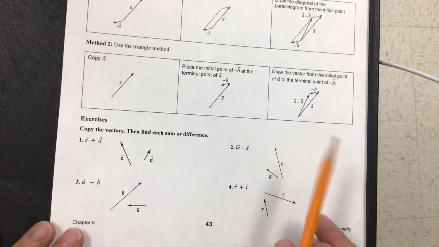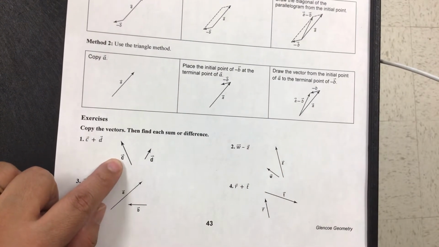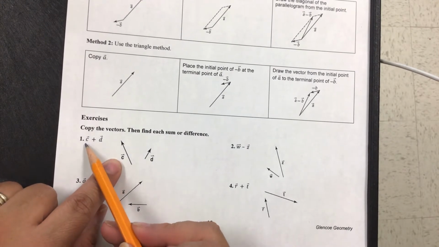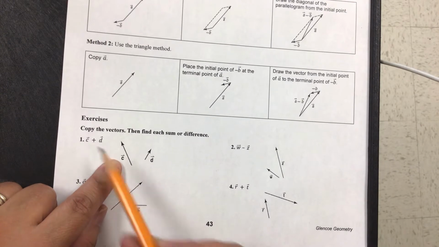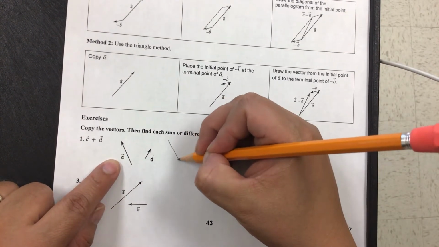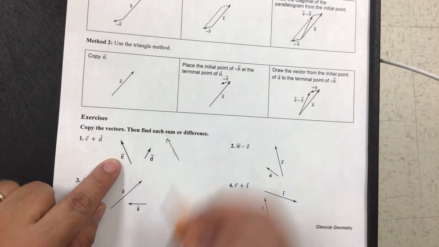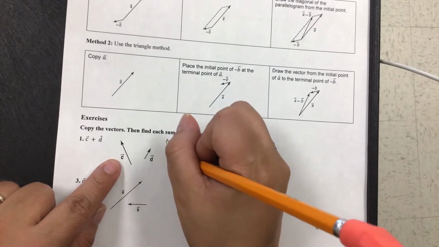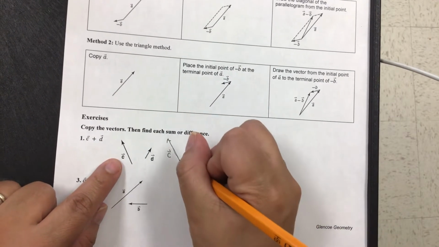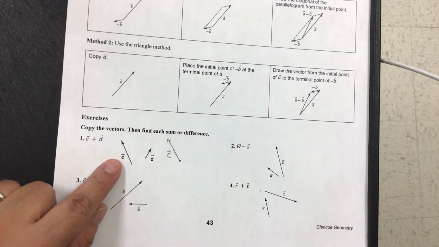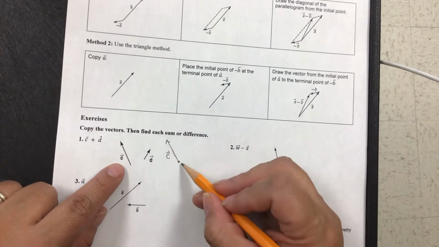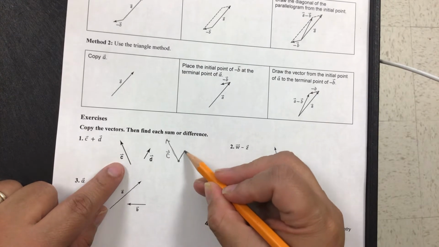The first thing that we do is graph or redraw the vector that is given first. So for example, on number 1, I have the vector C, so vector C gets drawn. What we're supposed to do is actually measure the angle and the length of the vector, but we're just going to sketch it for right now. And that's vector C. From that end point, we're going to draw D. It's also going to be about the same length and about the same direction right there.